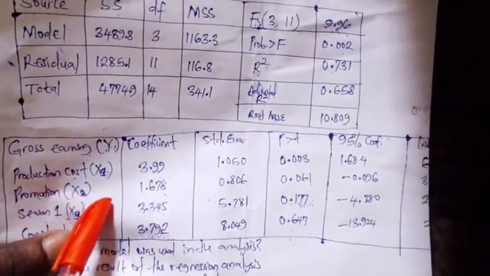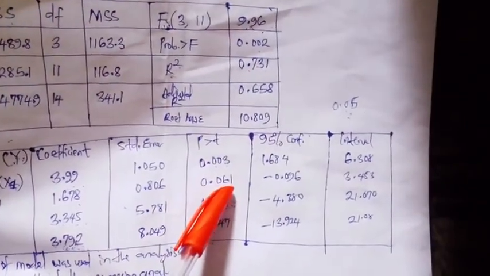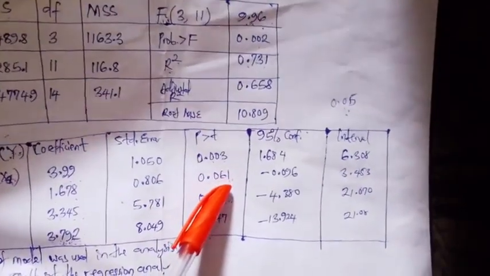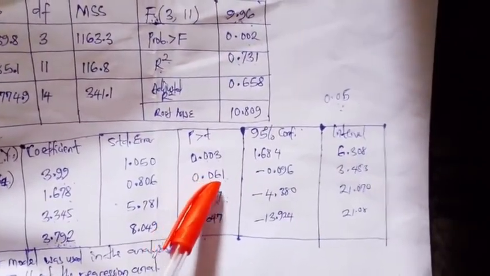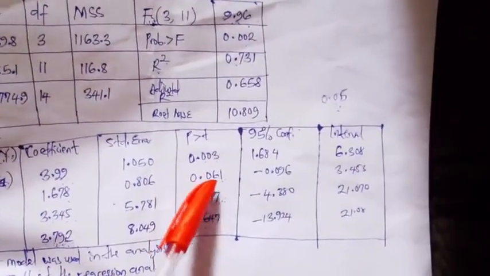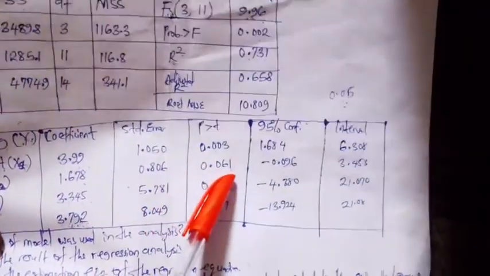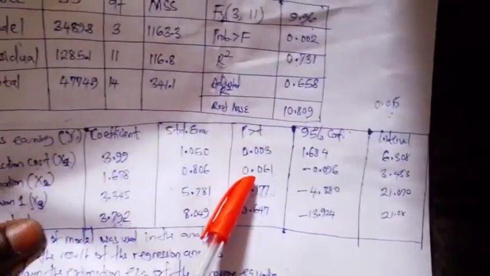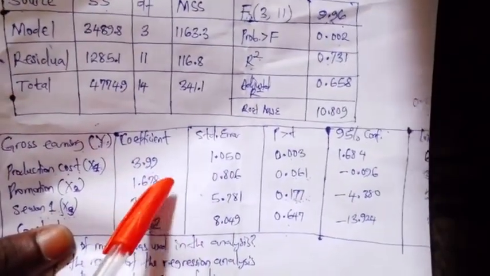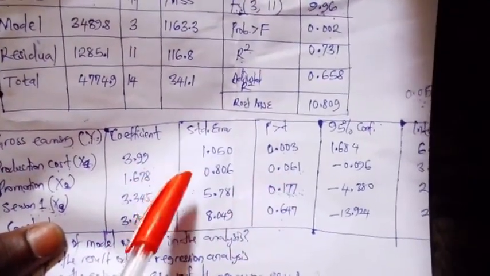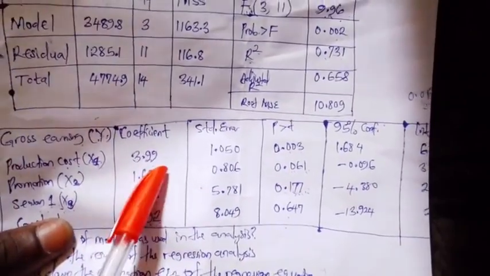Next is promotion cost, x2. The p-value is 0.061. Is this less than or greater than 0.05? Of course, this is greater than 0.05 because the value is 0.061. So this is insignificant, not significant, statistically insignificant. We regard this as what? Futile, insignificant, not important.